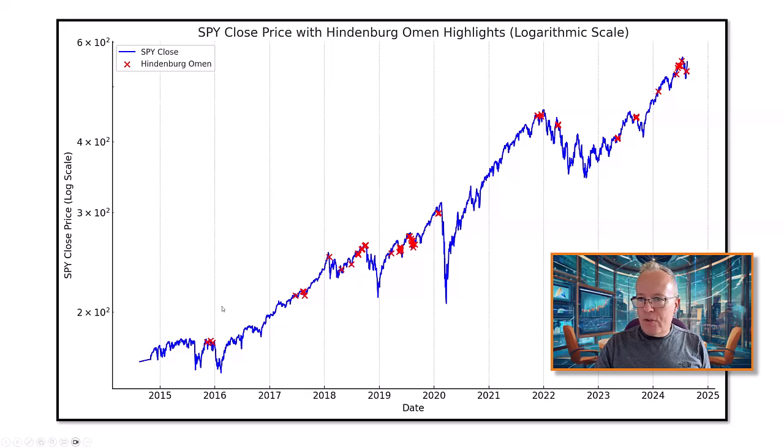And the red crosses are the Hindenburg omens. Whenever there's a Hindenburg, you'll see a red cross down here. So you can see all the times that they occur. They don't occur that frequently, but when they do occur, it's wise to pay attention to the market because there could be some kind of correction coming up.